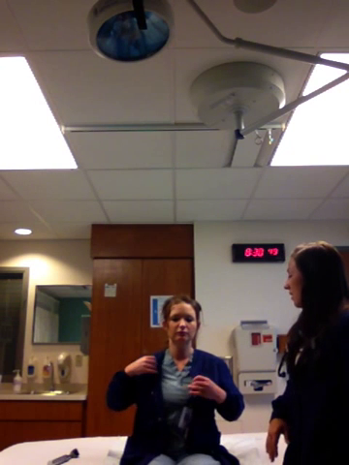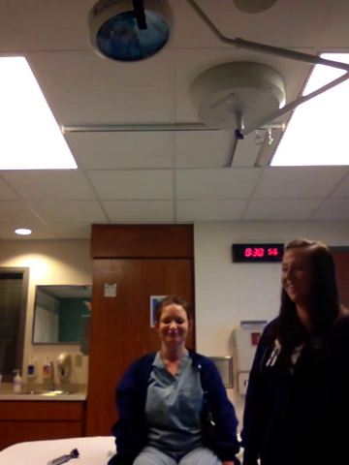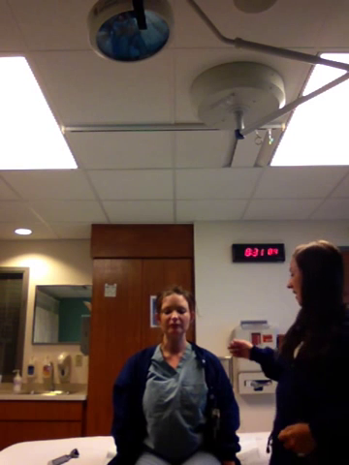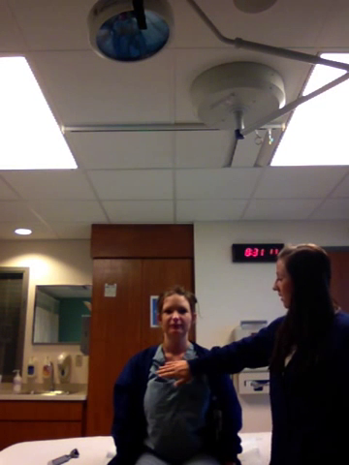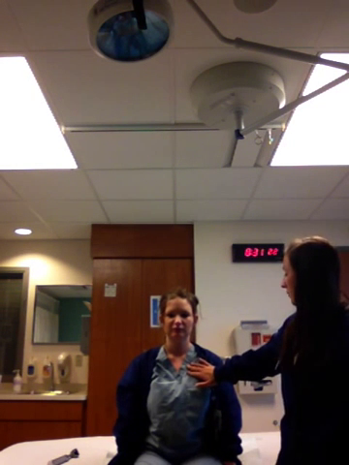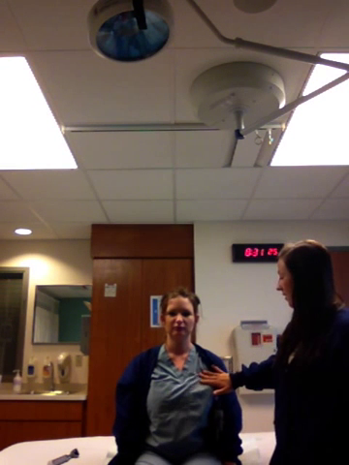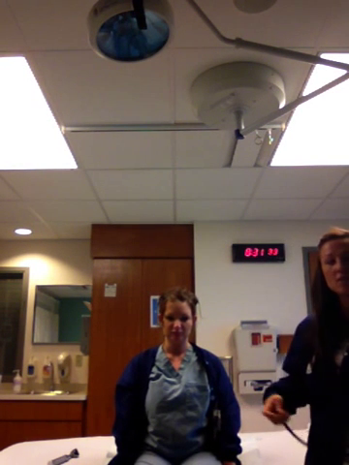Next, I am going to do the chest, and I'm just looking that it's symmetrical. It's not barrel or concave or anything like that. It's just flat, sort of. And then I'm going to check for tactile fremitus on each side by pressing my hand against her chest and asking her to say 99. 99, 99, 99, 99. And what you're looking for is just vibrations of the chest when she says that. I'm going to check her chest for any kind of masses or anything like that. And I don't feel anything. Any tenderness? Okay.